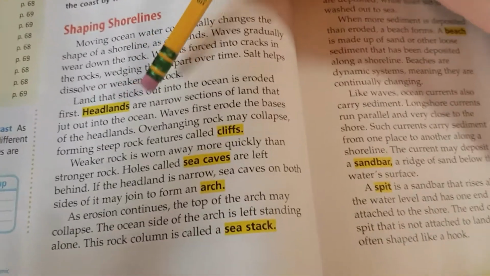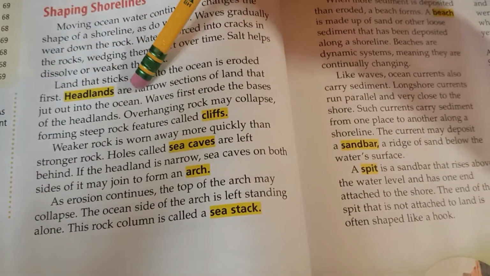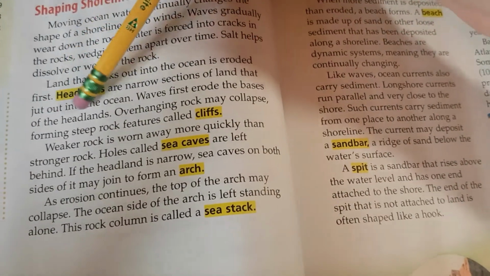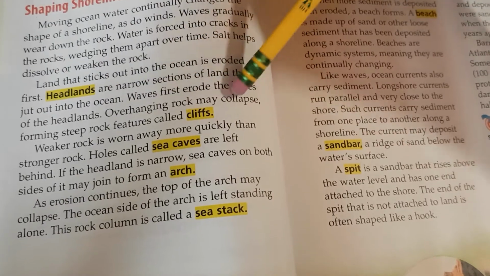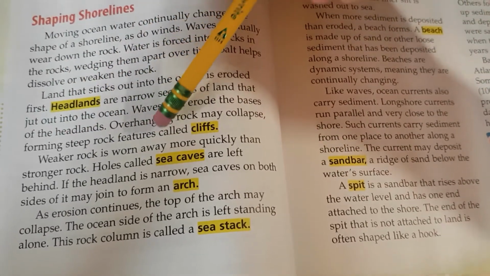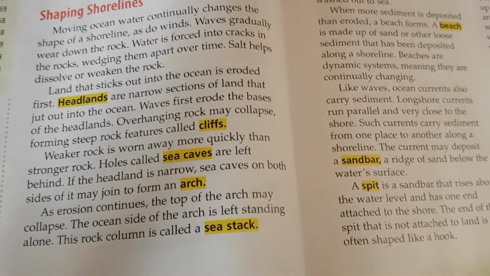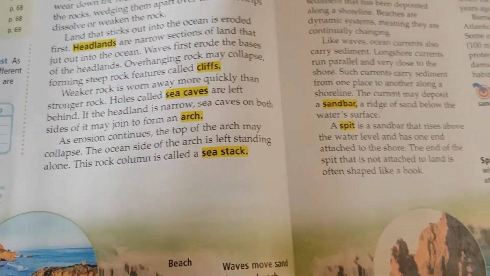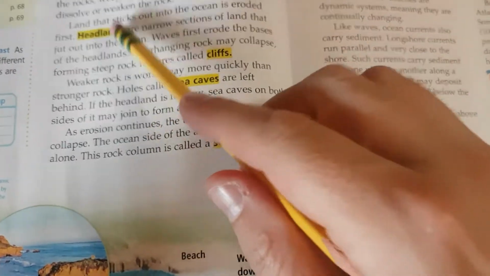Okay. Headlands are narrow sections of land that jut out into the ocean. Waves first erode the bases of the headlands. Overhanging rock may collapse, forming steep rock features called cliffs. Okay, so let's kind of do a sequence of events, right? This sounds like headlands are first, and it's going to go in order.